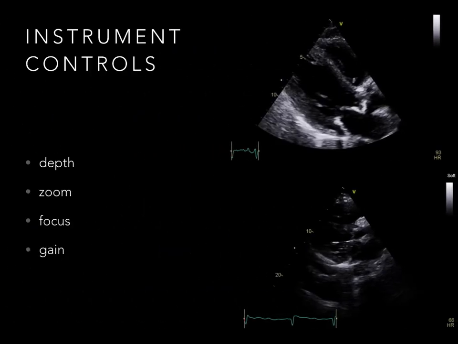By setting the instrument controls to their optimal value, you can optimize your image quality. Don't forget that depth of imaging affects frame rate, and for deeper structures, more time is required for signals to return. This will reduce frame rate. You should aim for the smallest depth that still allows display of the region of interest.